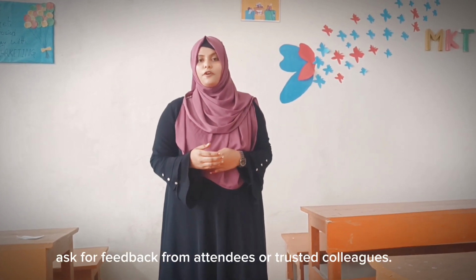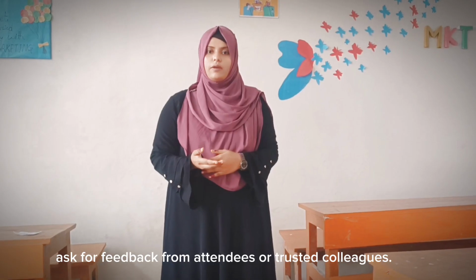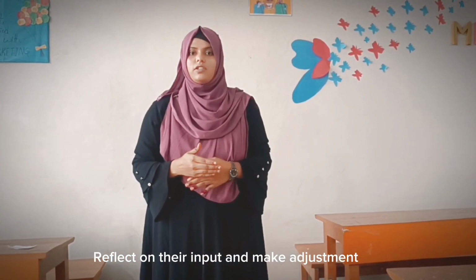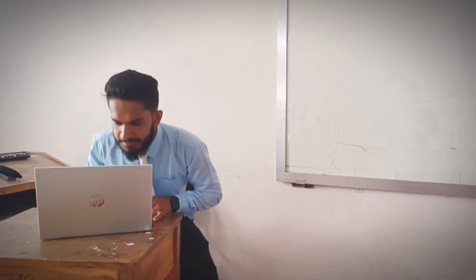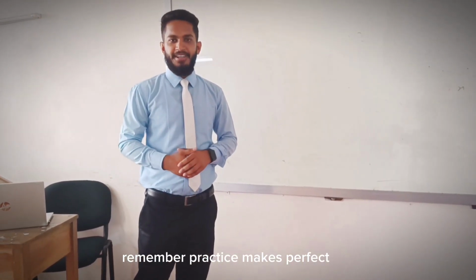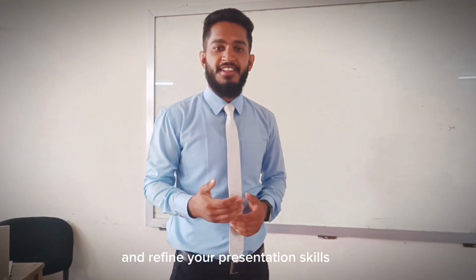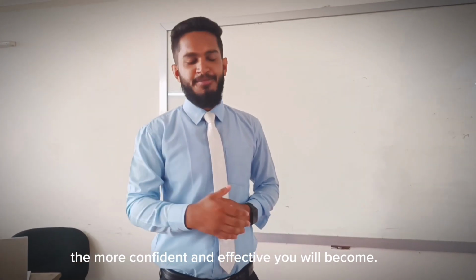Then step 11. Seek feedback and improve. After your presentation, ask for feedback from attendees or trusted colleagues. Reflect on their input and make adjustments as needed for your future presentations. Remember, practice makes perfect. The more you practice and refine your presentation skills, the more confident and effective you will become.